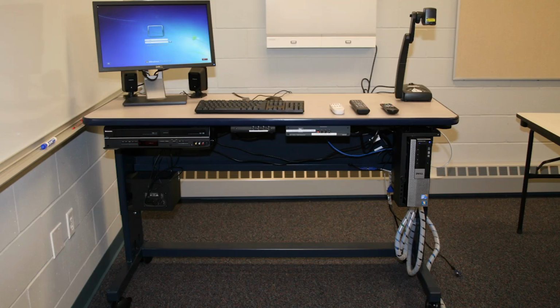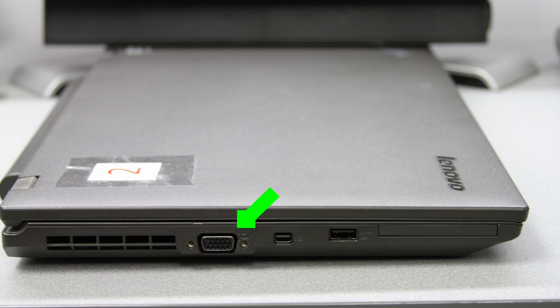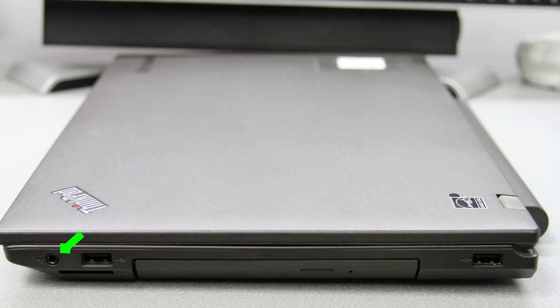You can also connect a laptop to the multimedia card. Look for the laptop cable behind the card. There will be a VGA cable and an audio cable. Connect the VGA cable to your laptop's VGA out connection and insert the audio cable into the headphone jack.